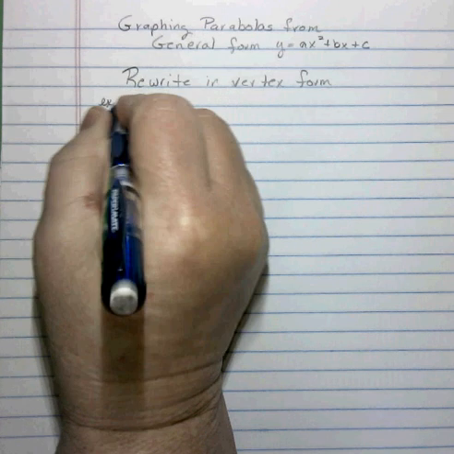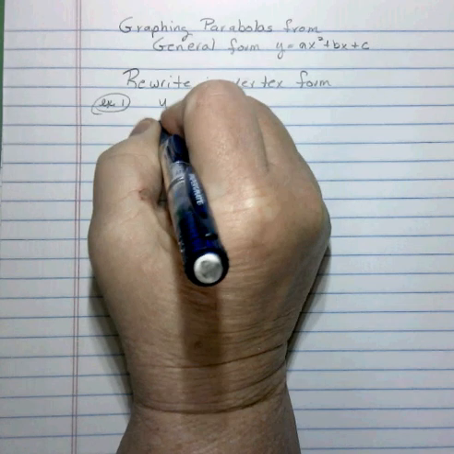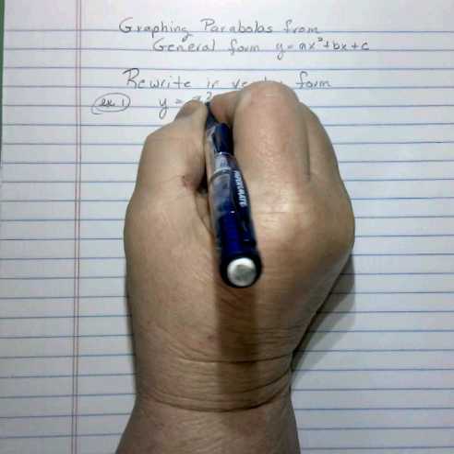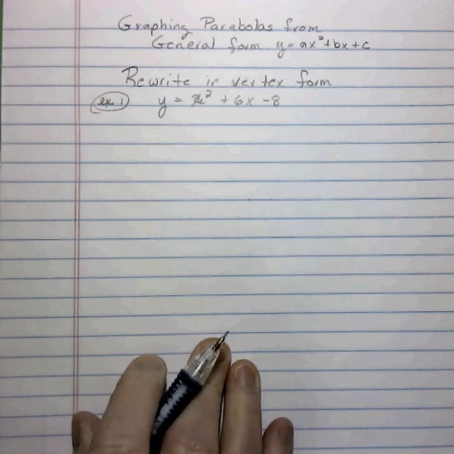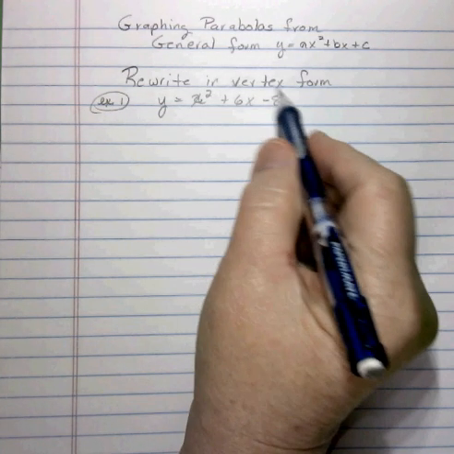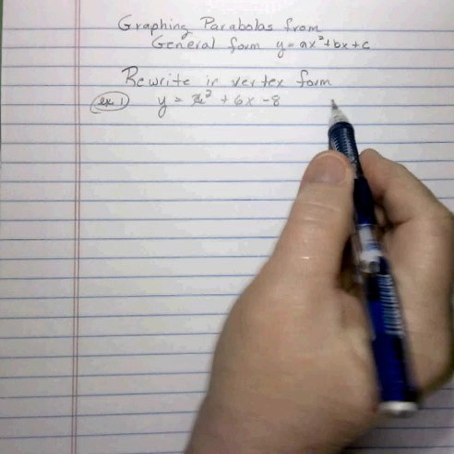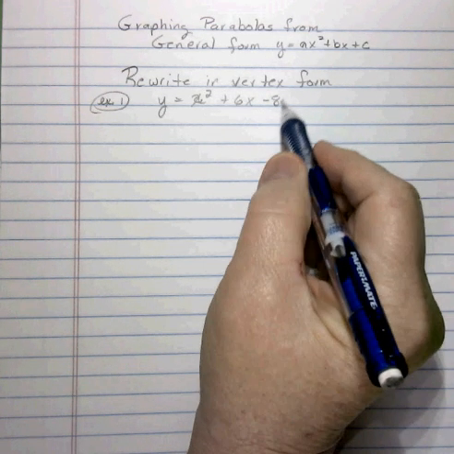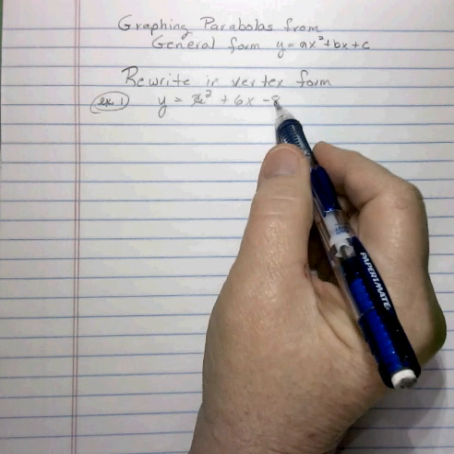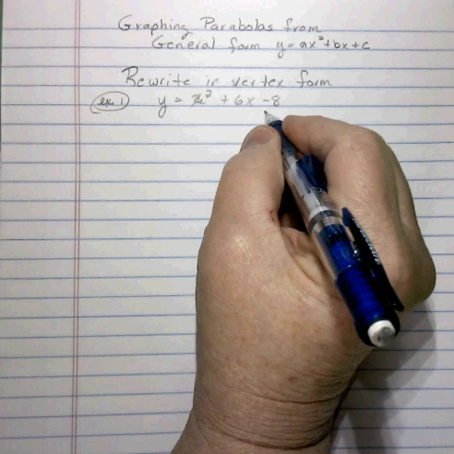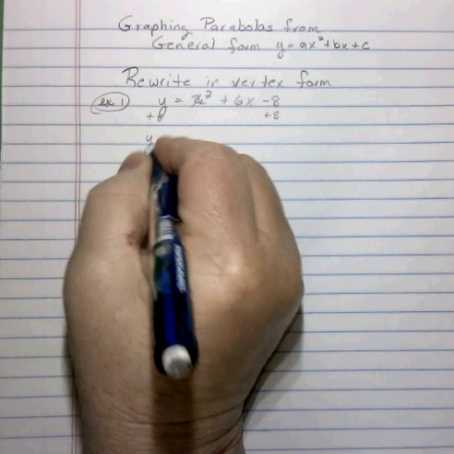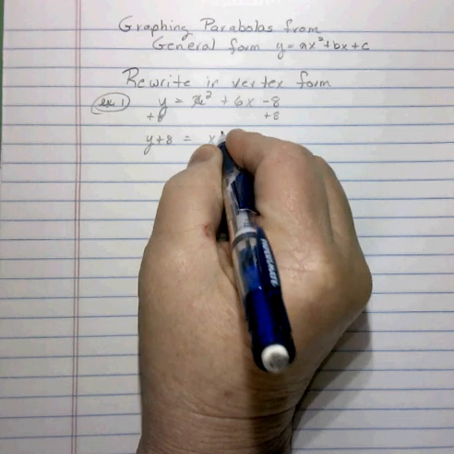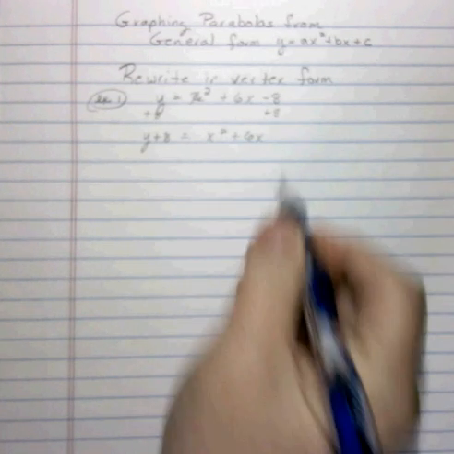Our first example is y equals x squared plus 6x minus 8. Now, with this in general form, the first thing you want to think of is to get the x squared and the x term by itself. In order to do that, we want to remove the constant value, and we're going to use a technique just like solving equations. So we're going to add 8 to both sides of the equal sign. So we get y plus 8 equals x squared plus 6x. So we've isolated the x terms on one side.